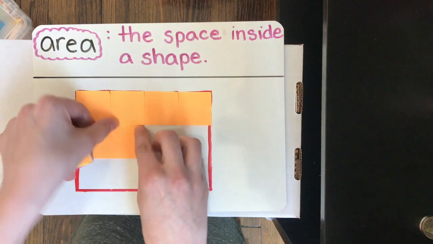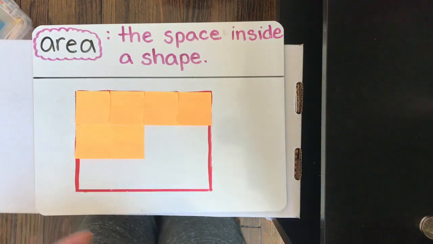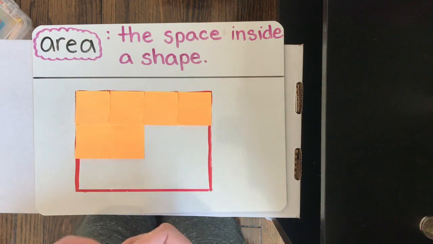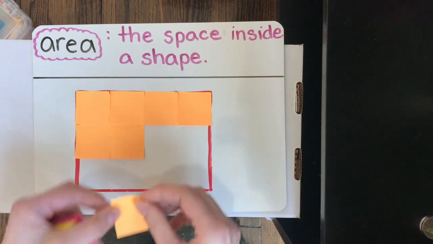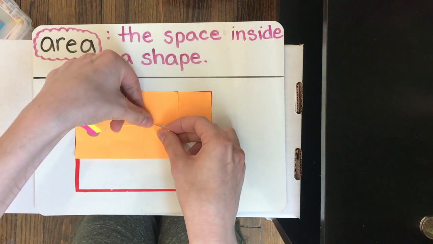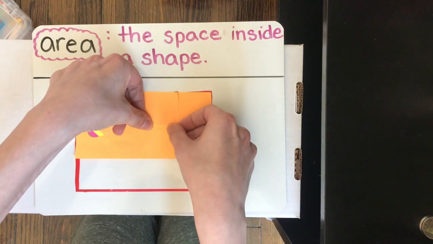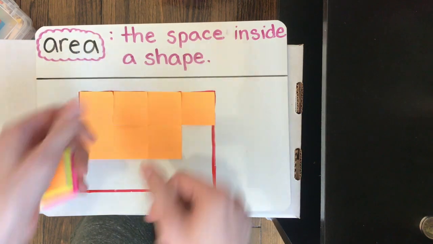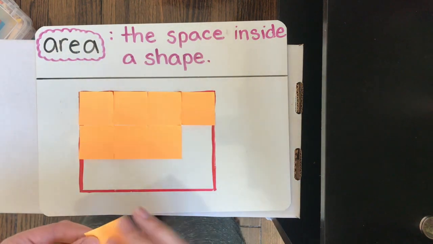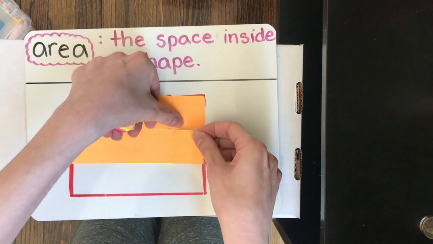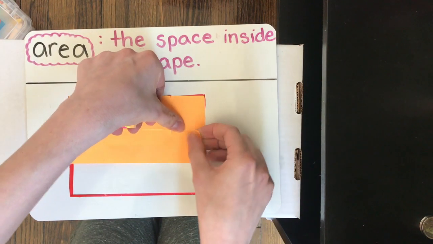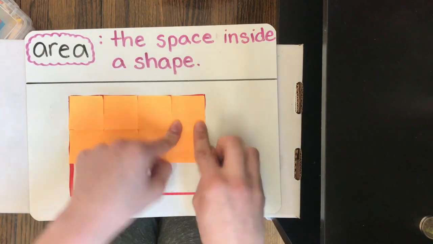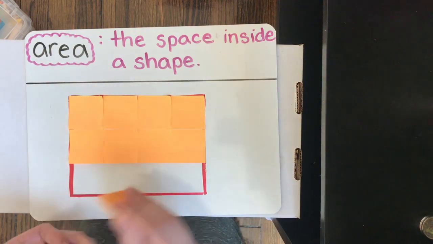I'm not going super fast because I have to make sure that they're all lined up, that they're not overlapping, and that I'm not leaving any space. And that's why these squares are a great shape to use because they line up right beside each other. Just like when Miss Ramsey used her Legos to measure the length. They were also squares.